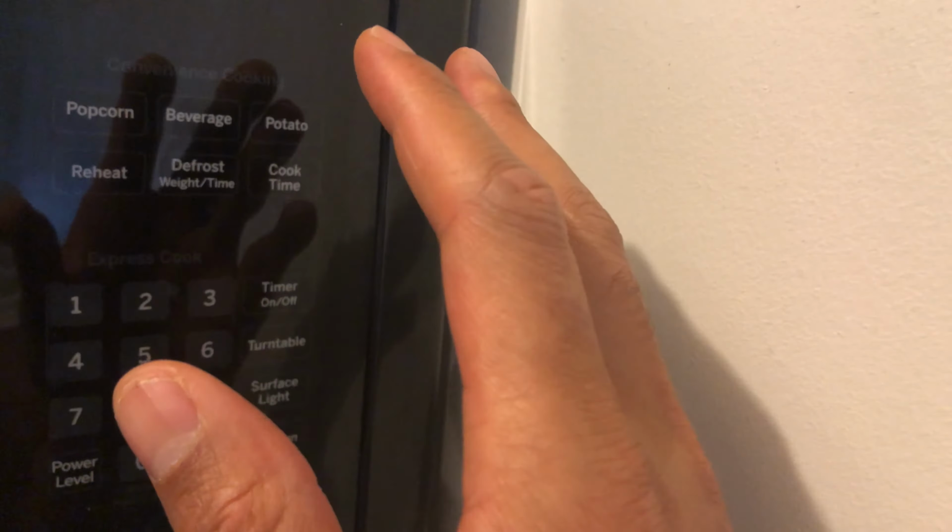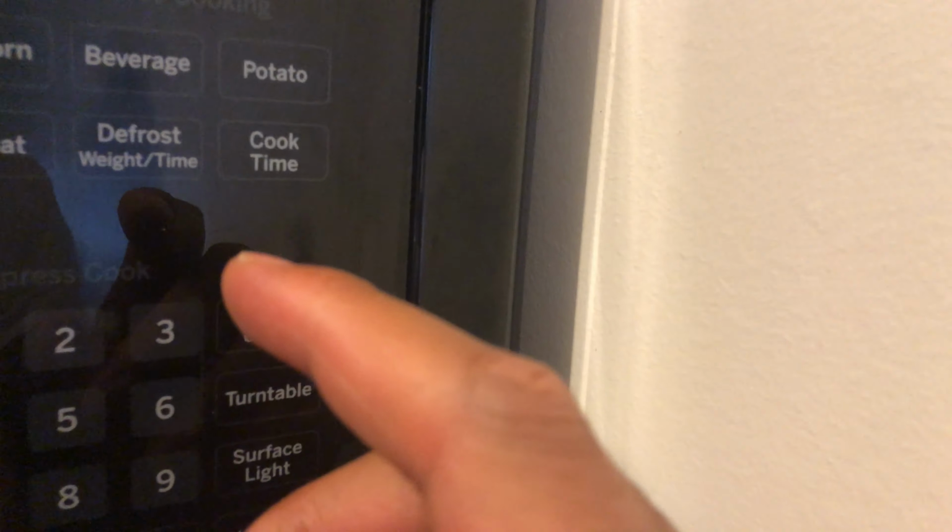Today I'm gonna go over some shortcuts on a microwave. These are typical shortcuts that you see universally on microwaves. So we're gonna start from the top, okay?